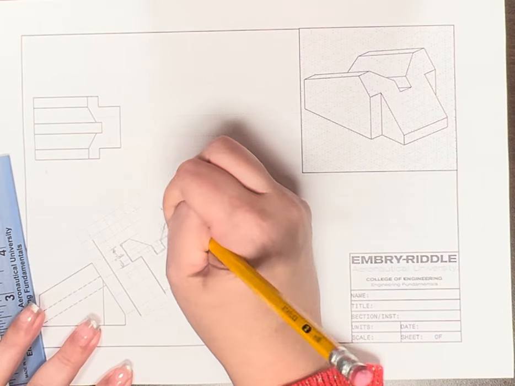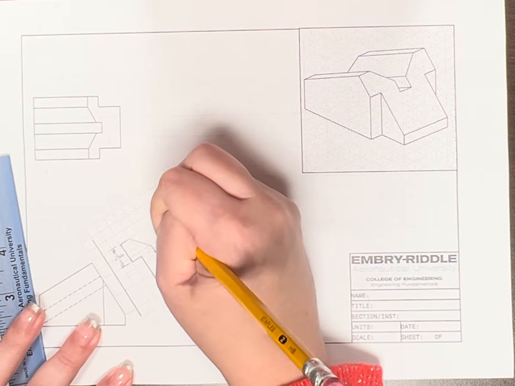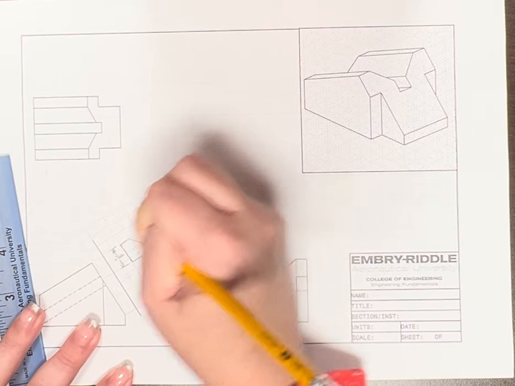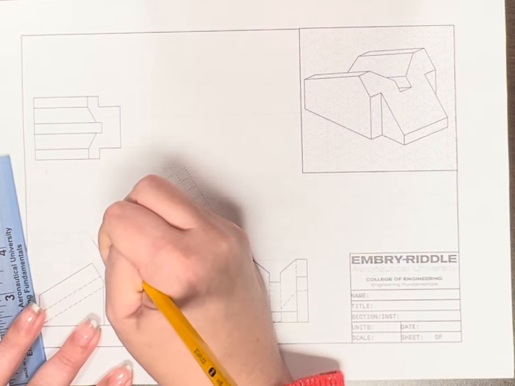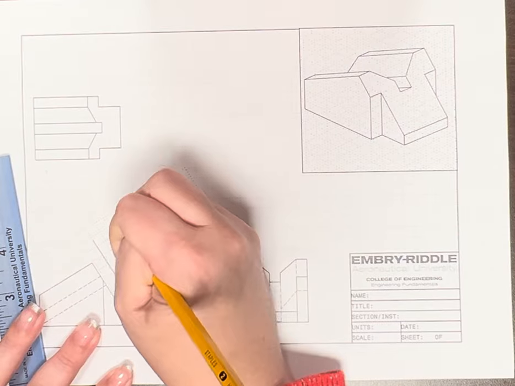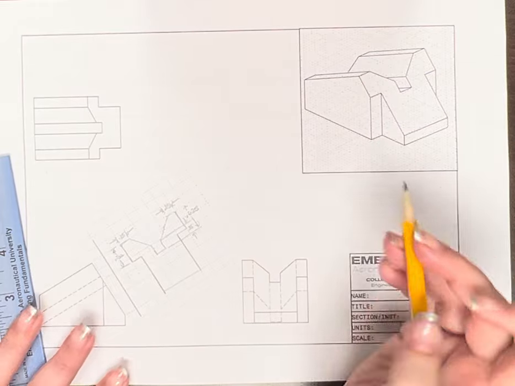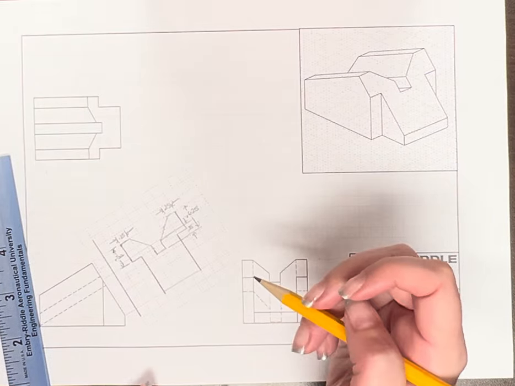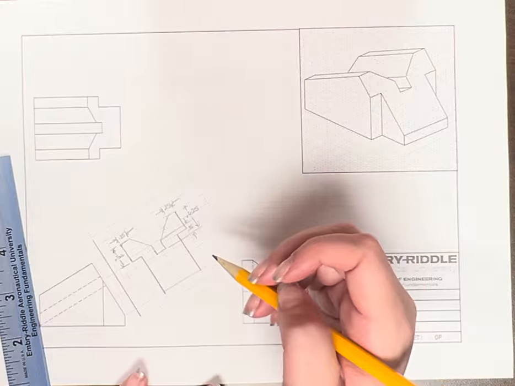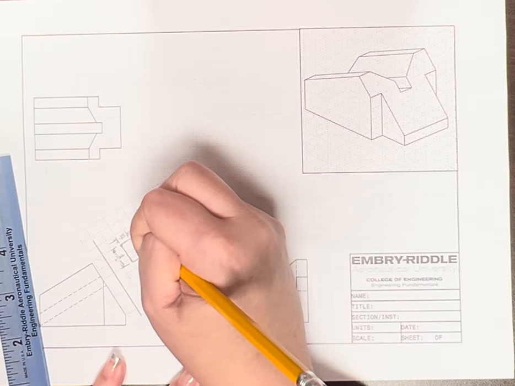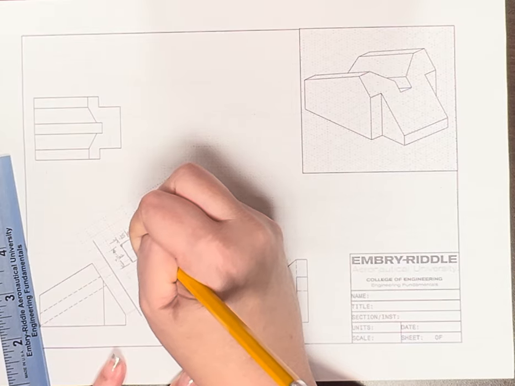My thickness here is going to be 1/4 of an inch as well. And the distance here is also 1/4 of an inch.